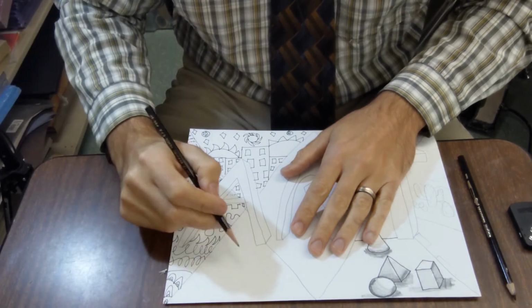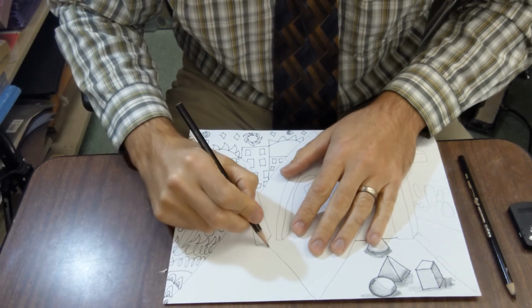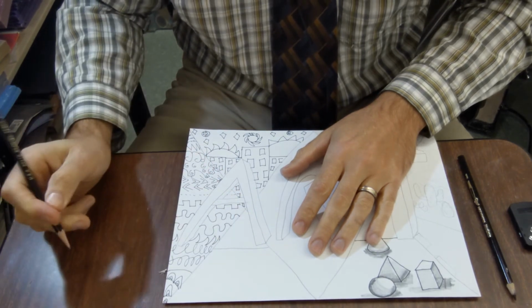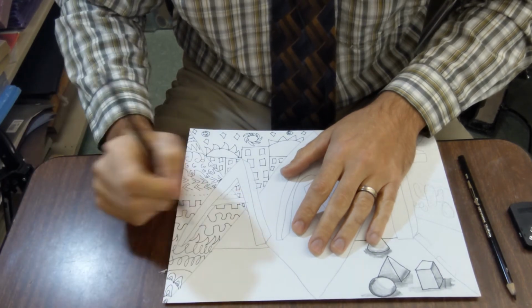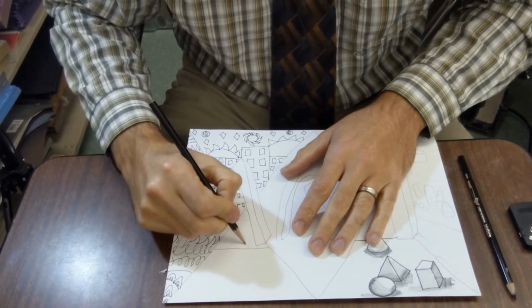our space picture. So the first thing that I'm going to do is, once again, I'm going to put in my eye level line. So I'm going to take my pencil and I'm just going to draw a line across. That way I have my spot for my eye level line. Then I'm going to do a rainbow.